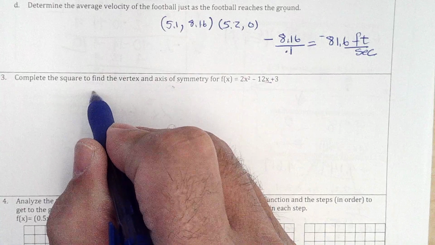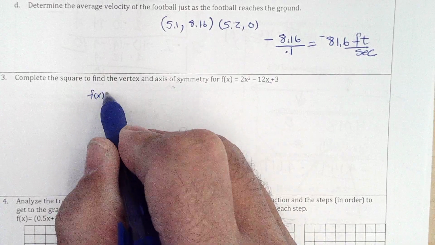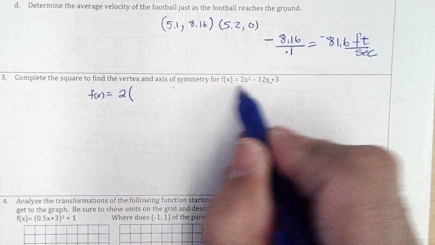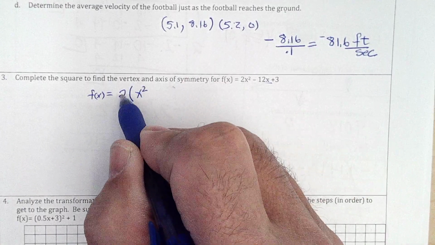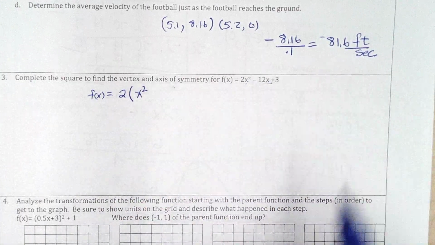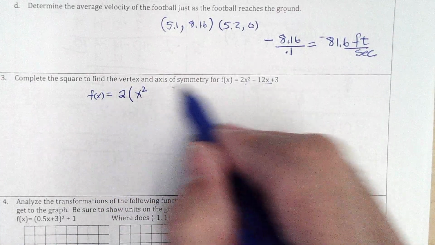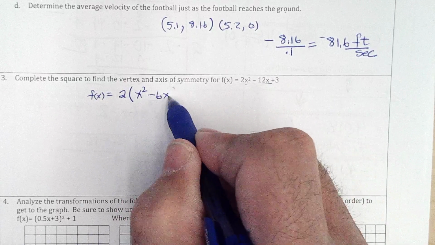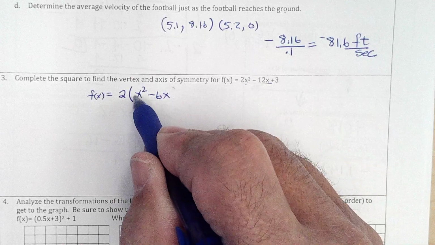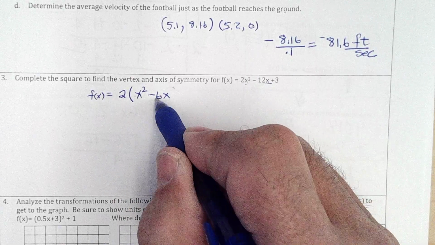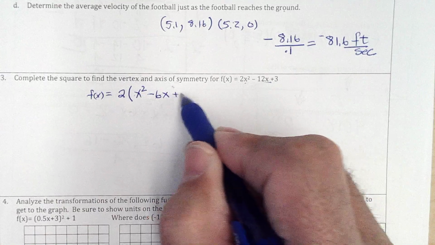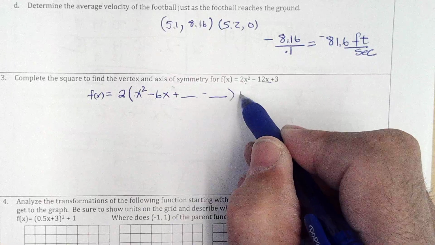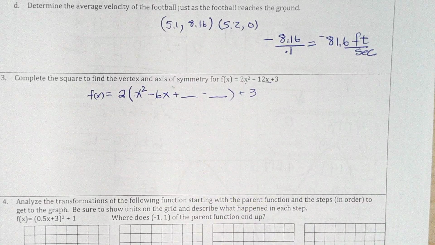So we're going to write f of x is going to be 2 parentheses, and it's going to be x squared because 2 times x squared makes 2x squared, and it's going to be 2 times negative 6x, because I'm dividing out the 2 there, which makes that a 1, and dividing a 2 out of there, make it negative 6. And then we always have plus something minus something when we complete the square, and we leave the 3 dangling at the end.